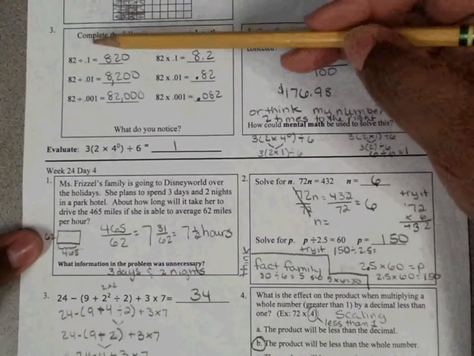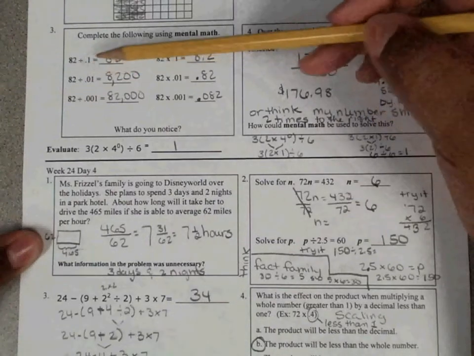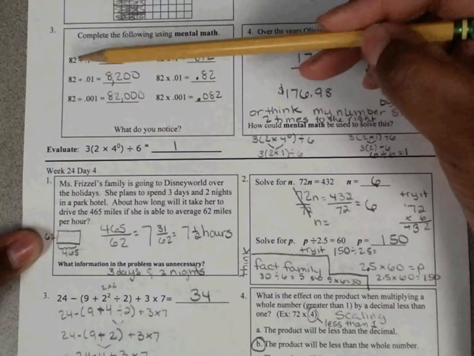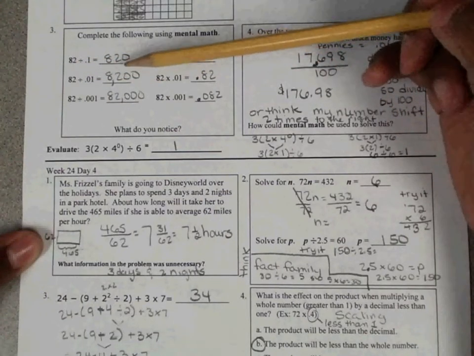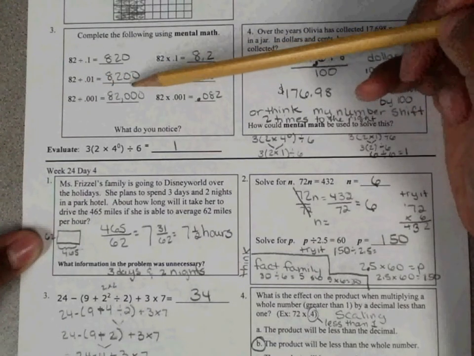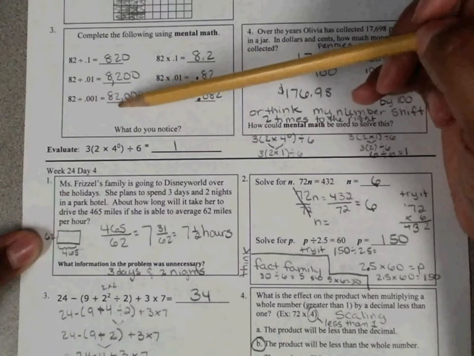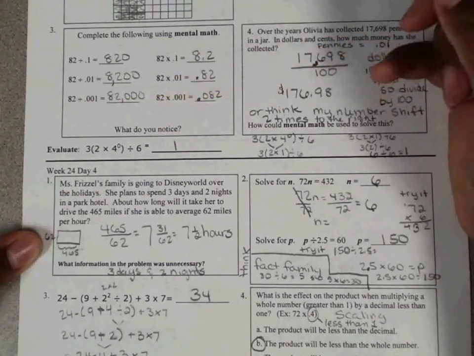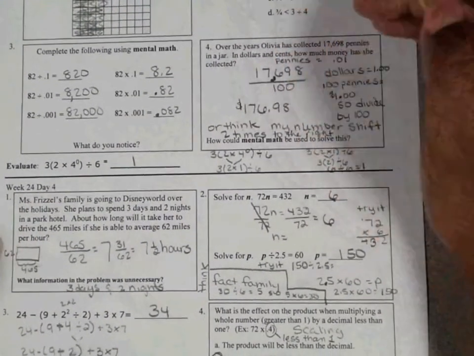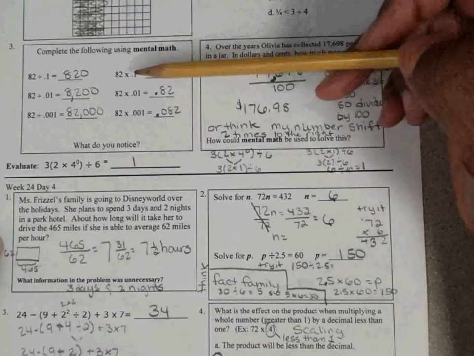Number 3, complete the following using mental math. So I have 82 divided by 1/10. So which direction would that push my number? It would push my number over one place to the left, and I would annex a 0. So now that gives me 820. This is going to push my number 2 times to the left, so that would annex 2 zeros. Now I would have 8,200. Again, 3 times to the left I would move, so now I annex 3 zeros. That gives me 82,000.